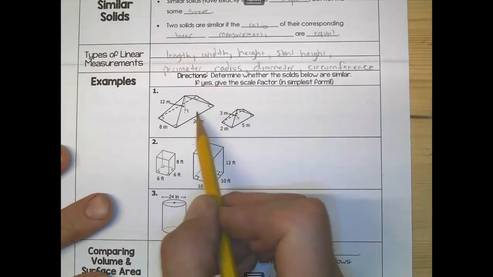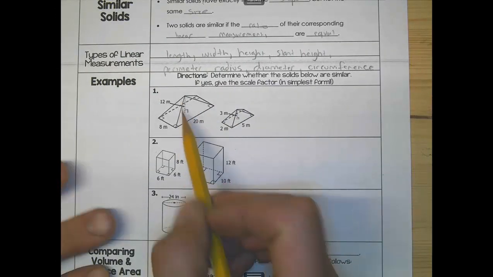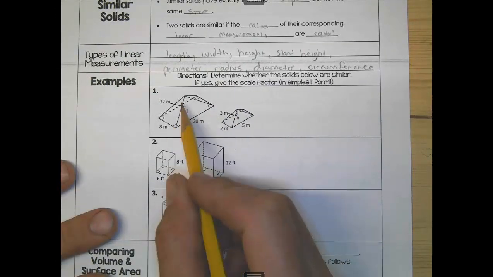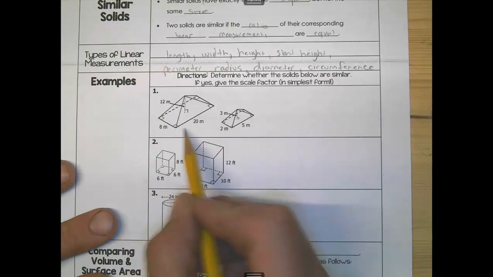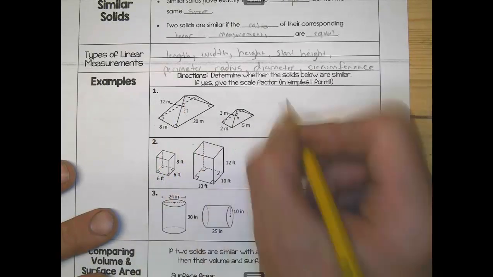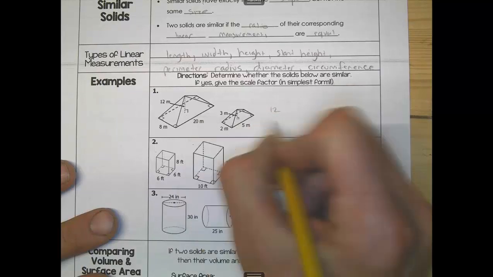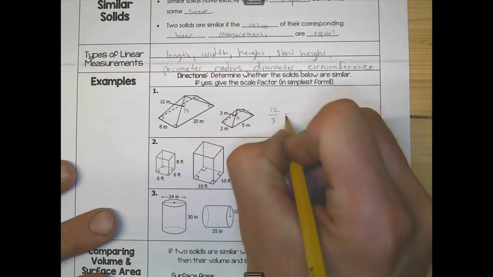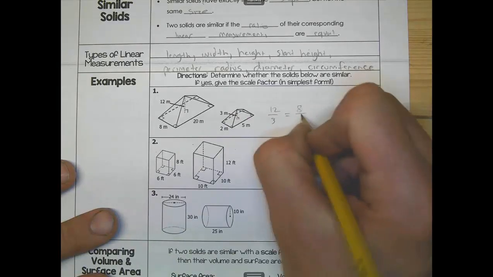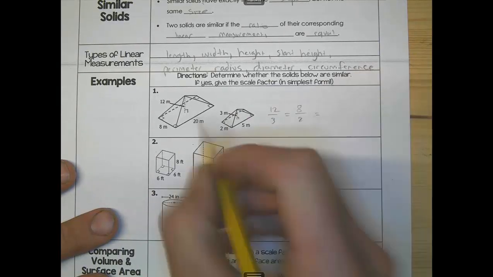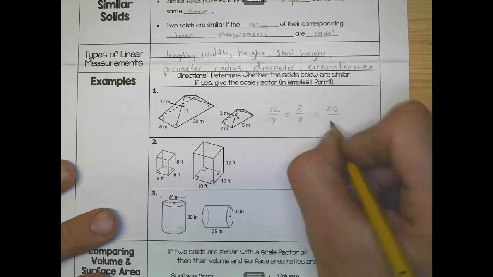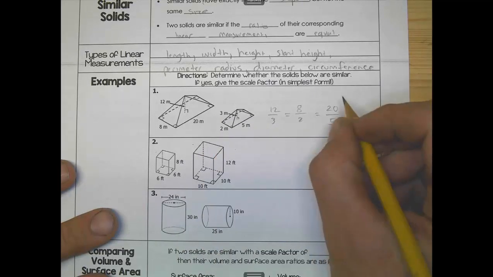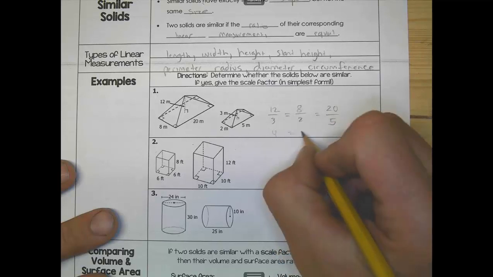Here are two rectangular pyramids. We're given the height in both, the width of the base of both, and the length of the base. So we're going to compare all those dimensions. Height of the big to height of the small has to equal width of the base of the big to width of the base of the small, which has to be equal to length of the base of the big to length of the base of the small. And all those are equal to 4.